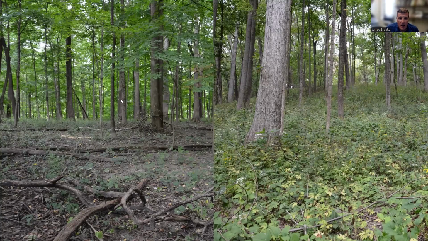which picture do you think has the highest amount of deer food in it that a deer can access? The left picture or the right picture? All right, I'm getting mostly rights, which is good, right?